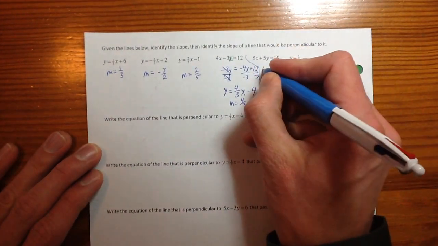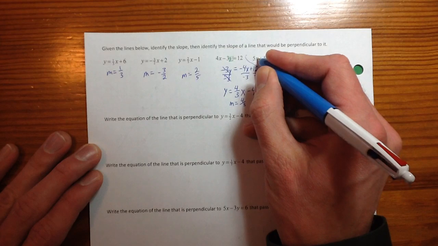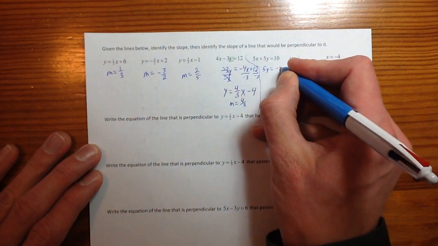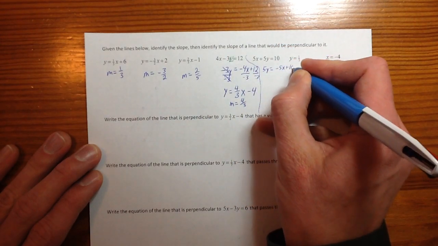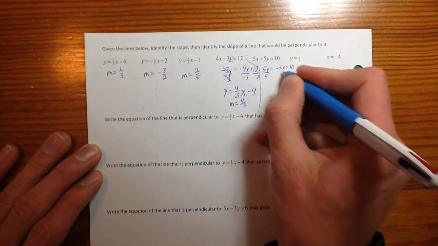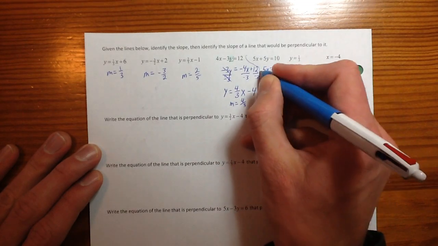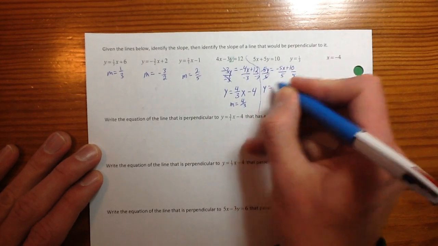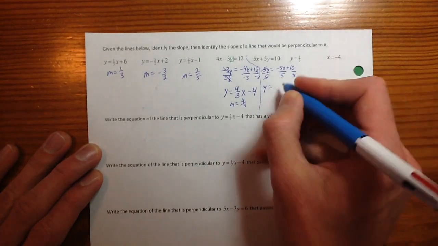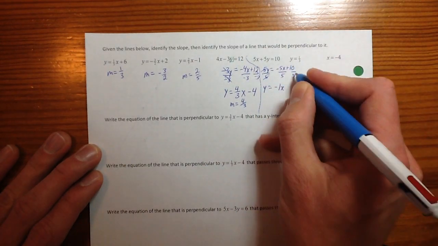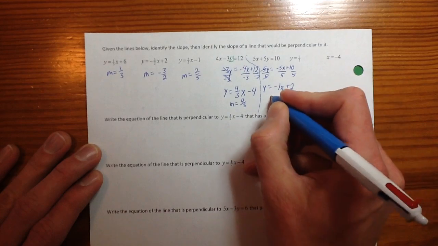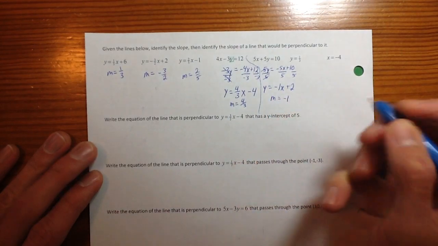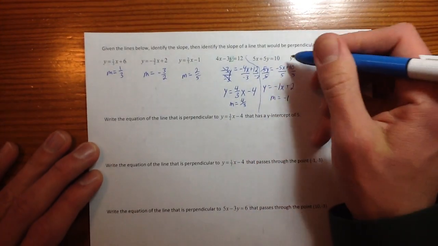We'll move the 5x over. 5y equals 5x moves to the other side, and it becomes negative 5x and plus 10. We will divide by 5, divide by 5, divide by 5, cancel, cancel. Y equals negative 5 divided by positive 5 is negative 1x plus 2. So now we know our slope. It's negative 1. You want a shortcut? Too bad you're not getting it yet.